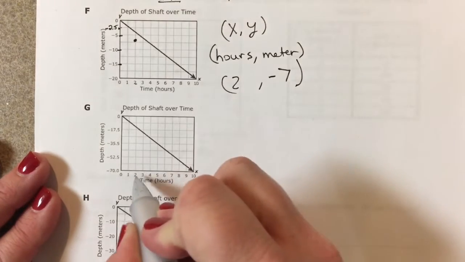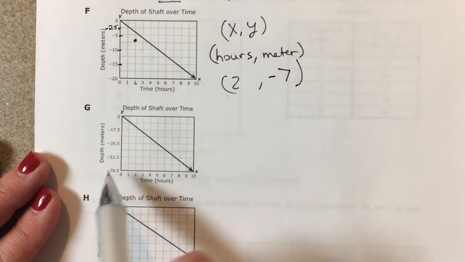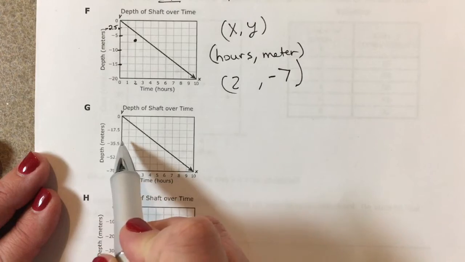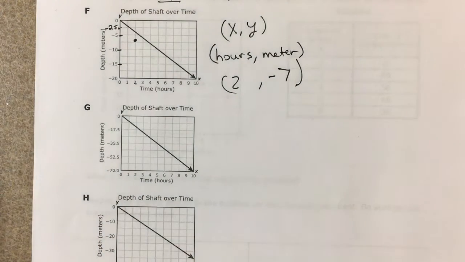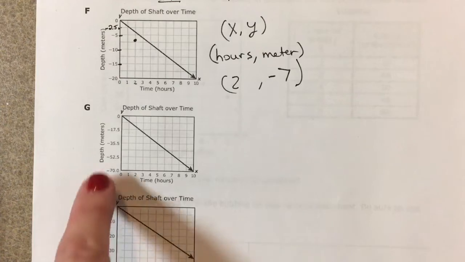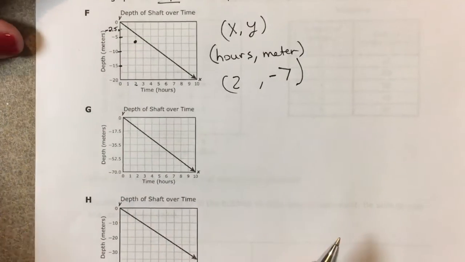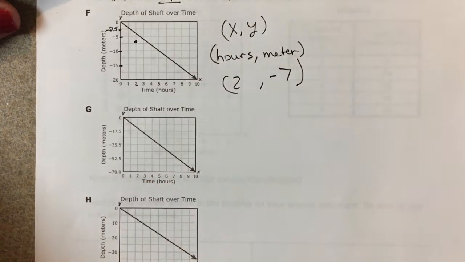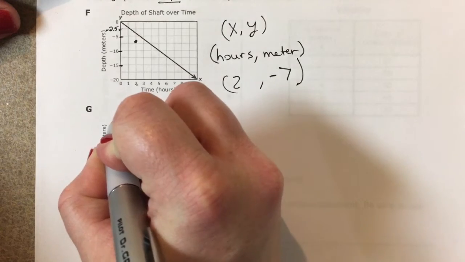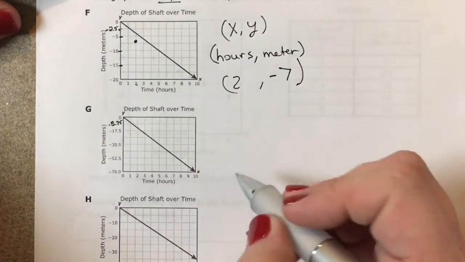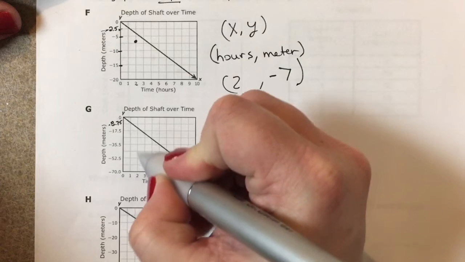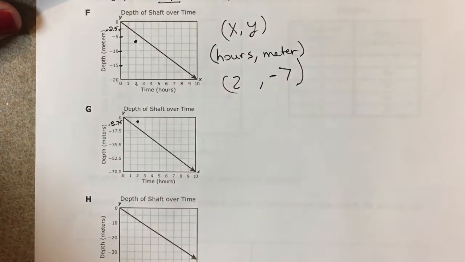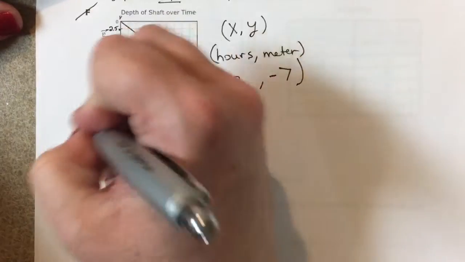Okay, so at 2 hours, and this one's counting, gosh, I don't even know what that's counting by. Okay, this one is counting by 18. So halfway between 17.5 and 18 is a -8.75. So at my 2 hours, I would need to be somewhere right about there. That doesn't work. So F and G are out.